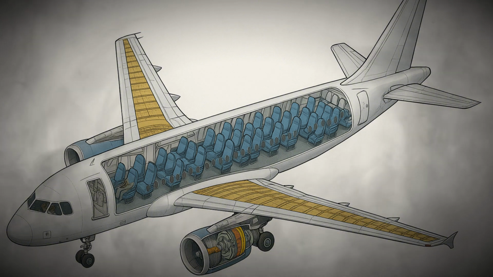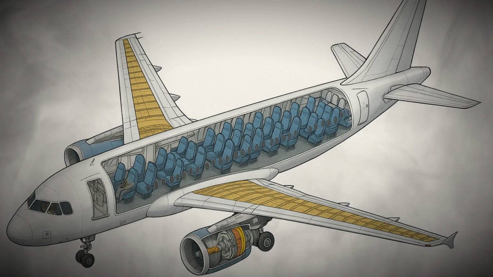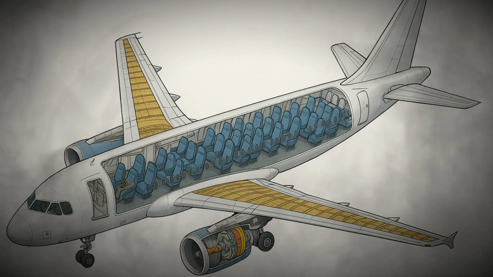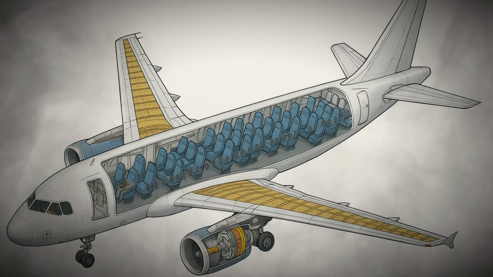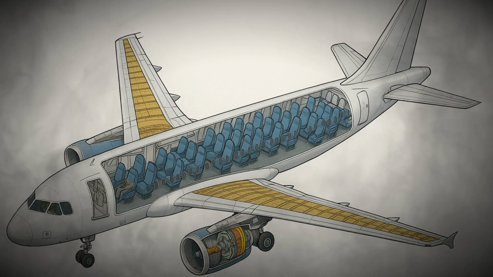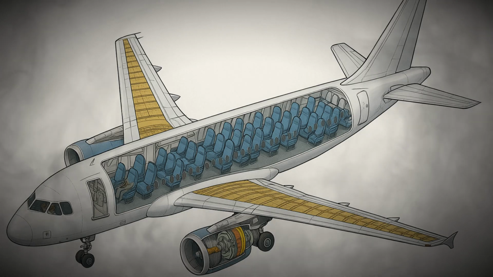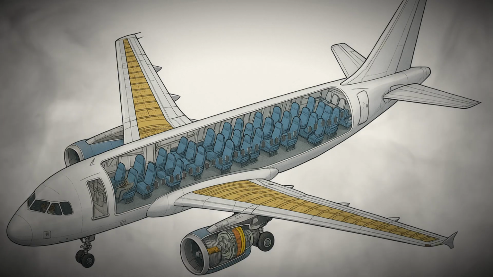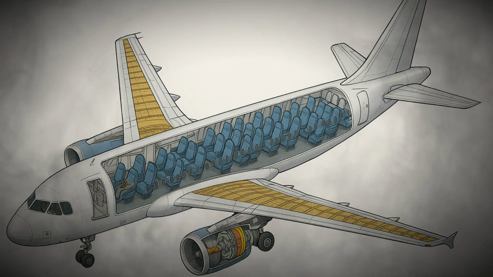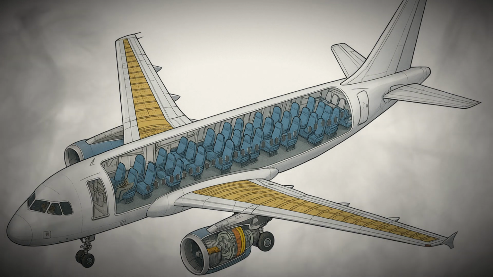V1 is the decision speed, the point beyond which takeoff must continue even if an engine fails, because there is insufficient runway left to stop safely. VR is the rotation speed, the speed at which the pilot pulls back on the control column to raise the nose. V2 is the takeoff safety speed, ensuring that the airplane can climb even with one engine inoperative. These speeds vary depending on weight, runway length, weather, and aircraft type, and they are calculated carefully before each flight.